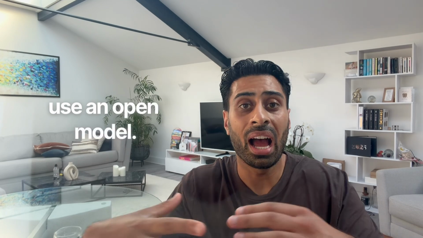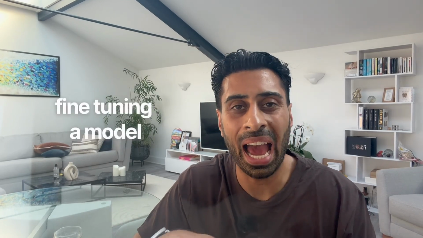Okay, cool. So you've decided to use an open model. How do you even train that? So what does fine-tuning a model actually look like?